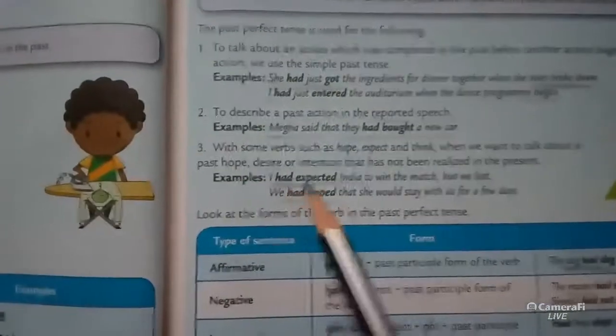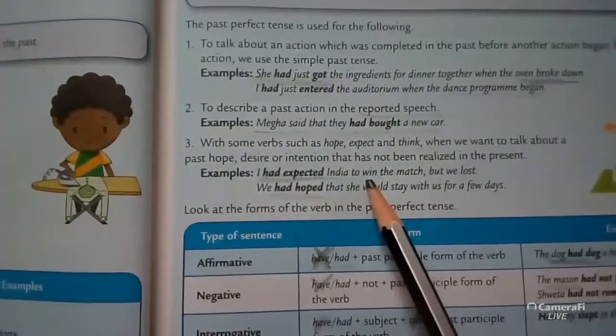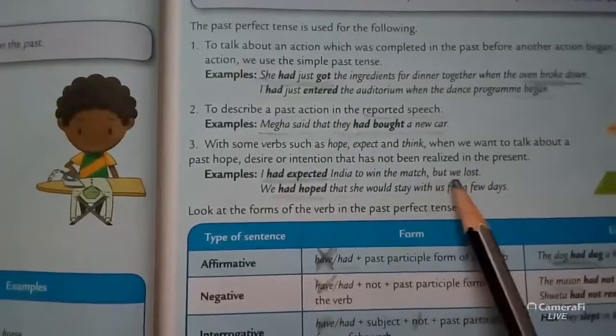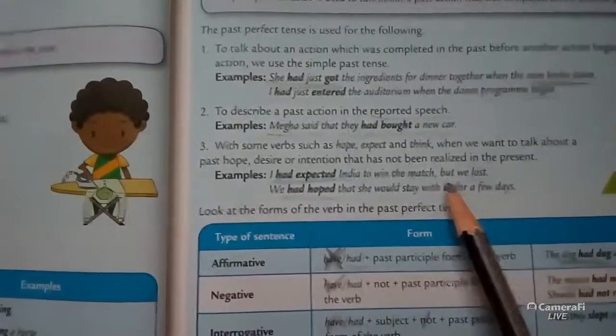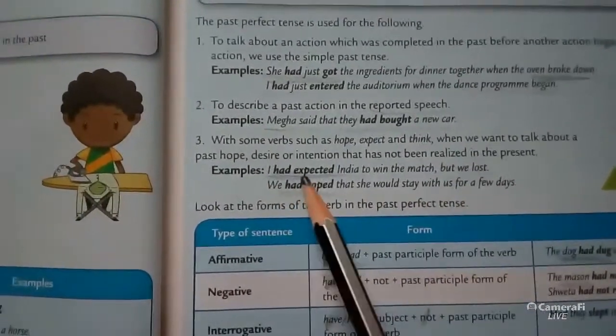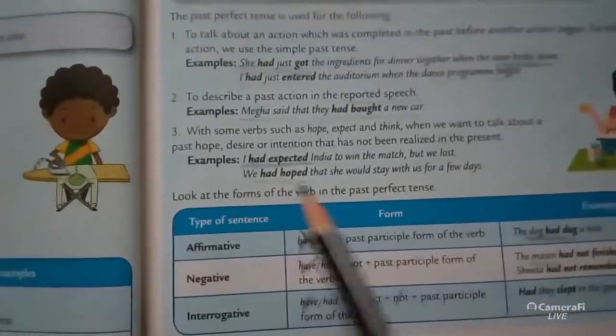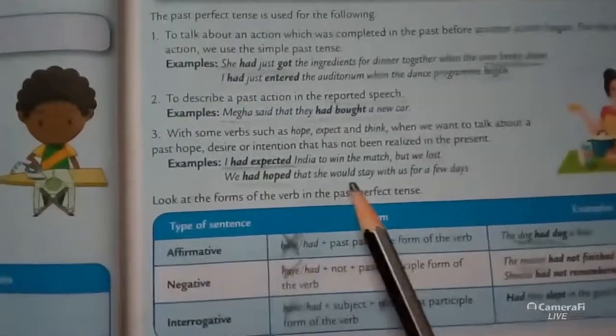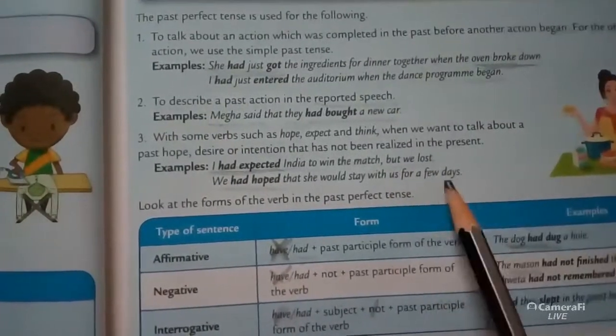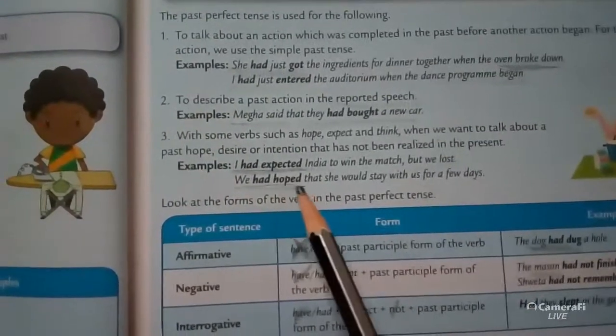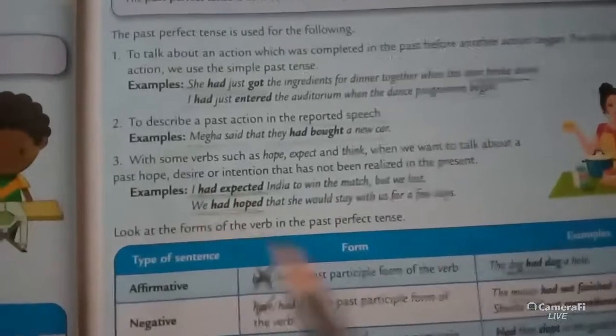Like, I had expected India to win the match, but we lost, because it is a past hope or expectation. Okay? We had hoped that she would stay with us for a few days. It was also a past hope, but not now.